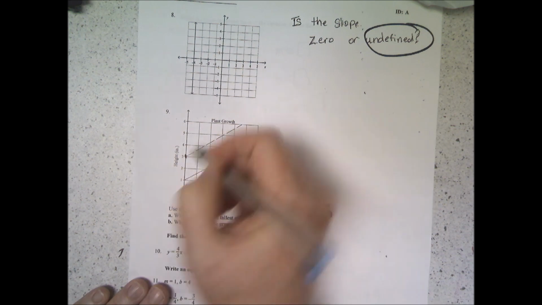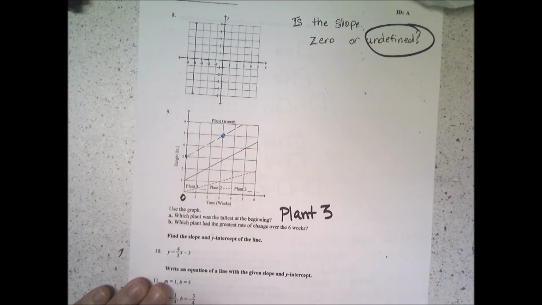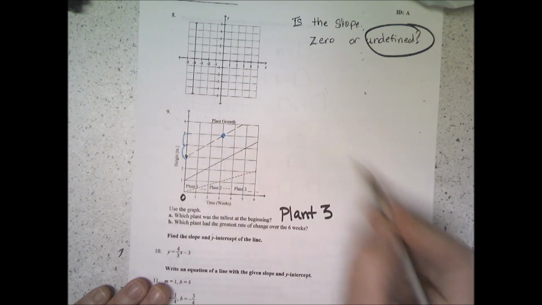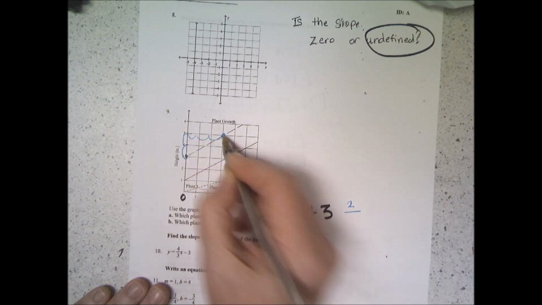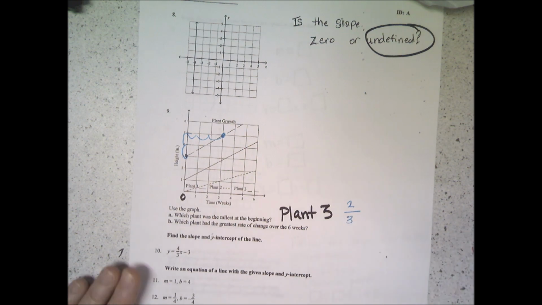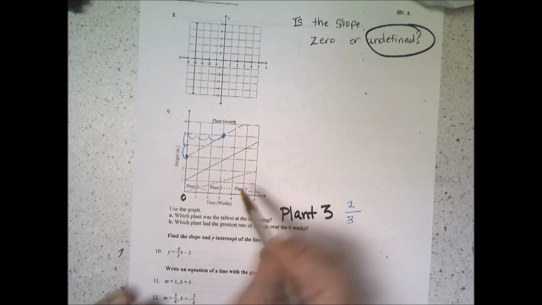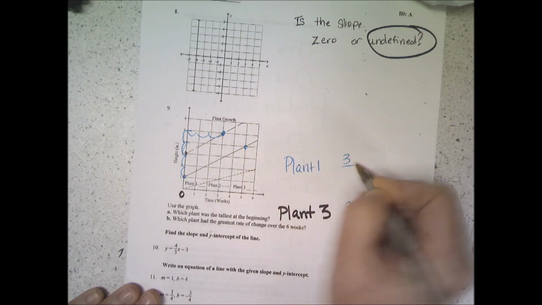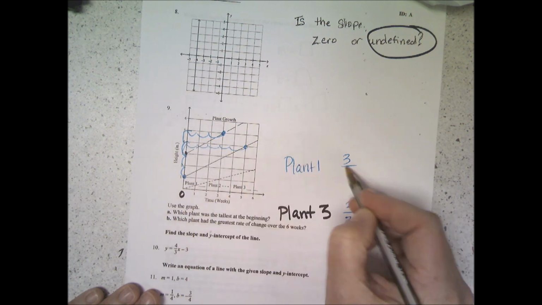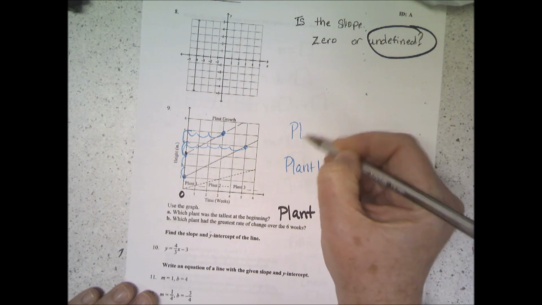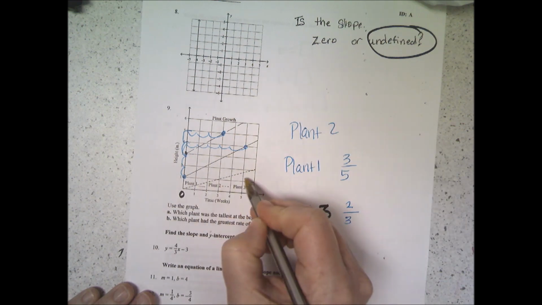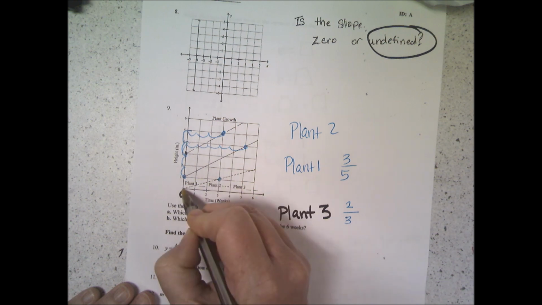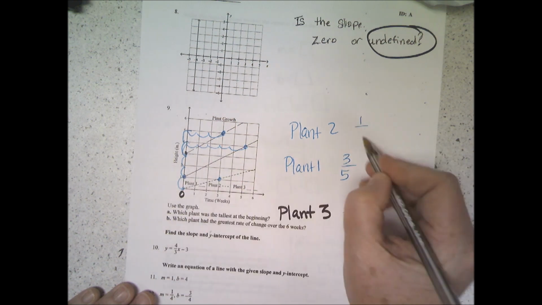Plant 3 grew, I'm going right there, right here. It grew 2 inches in 3 weeks. Okay? The solid line is plant 1. I'm going to go from here to here. It grew 3 inches in 5 weeks. Plant 2. It looks like it grew 1 inch in 3 weeks.